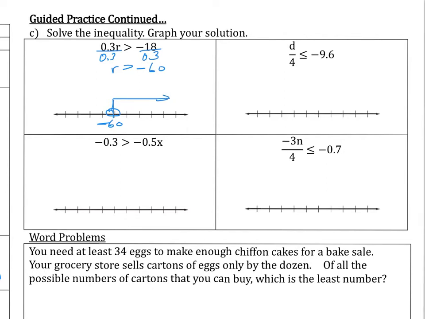And for the next problem, I need to multiply both sides by the positive number 4. The inequality stays the same. Negative 9.6 times 4 is negative 38.4. And don't worry about the exact location. Just make sure you draw a closed circle and point the arrow in the correct direction.